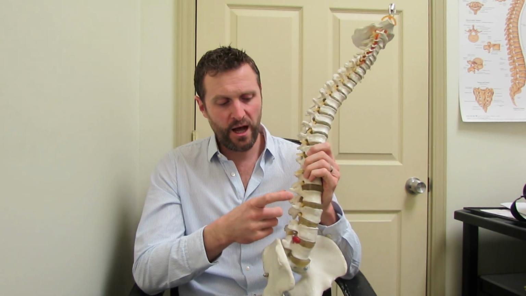When we look at your disc once again, it's the cushion in between those bones. For those of you who are watching on YouTube, you can see I'm holding a spine here. The disc is important as well because the taller the disc is, the wider the opening for the nerve. So the more you can maintain that healthy disc structure, the less stress there's going to be on the nerve.